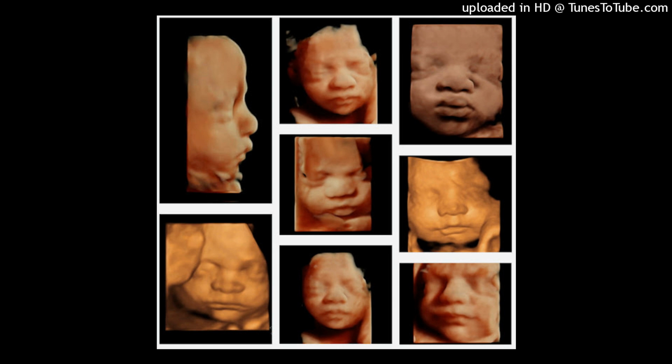NTDs are congenital anomalies affecting the brain and spinal cord. Different types of NTDs can occur, and each has a different level of severity. Two of the more common types of NTDs are anencephaly and spina bifida.